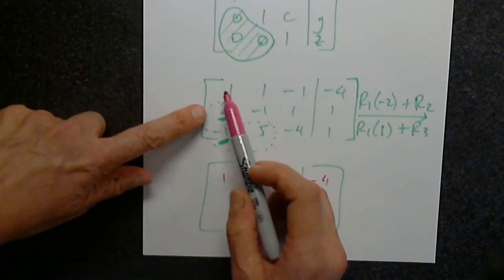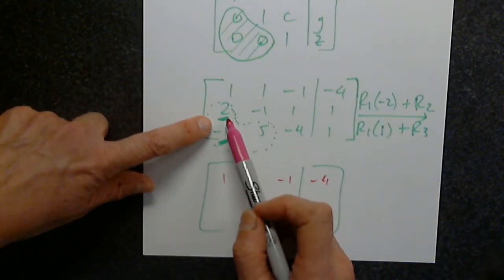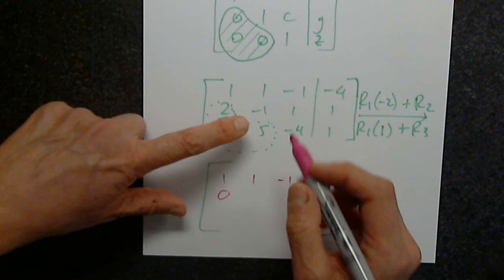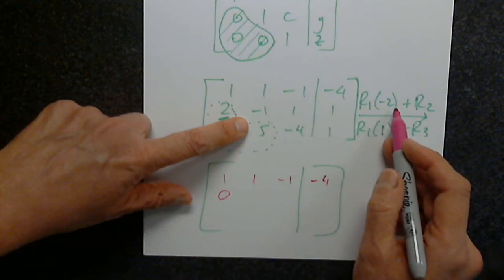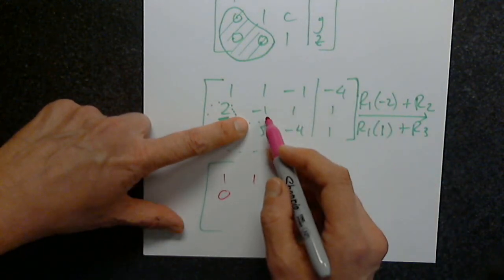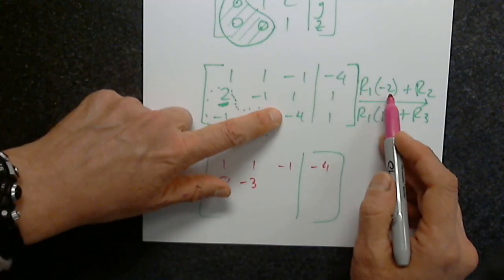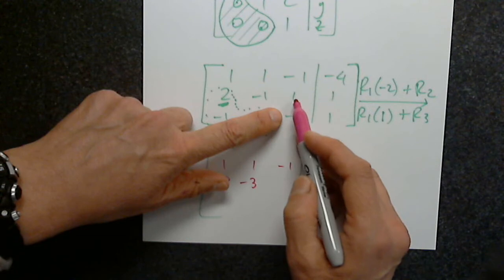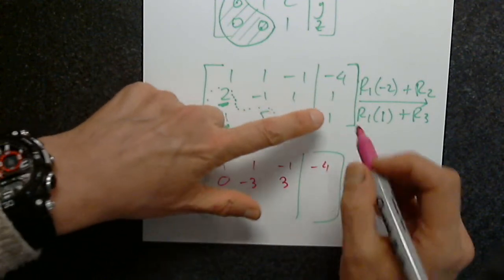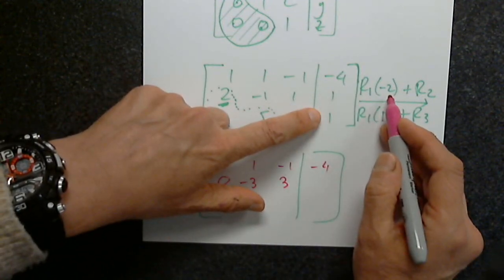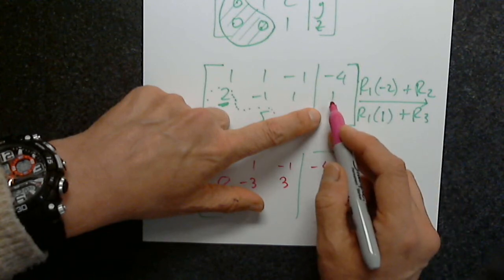Together, please. 1 times -2 plus 2. Perfect. 1 times -2 minus 1. Excellent. -1 times -2. 2 plus 1. Excellent. -4 times -2. 8 plus 1.